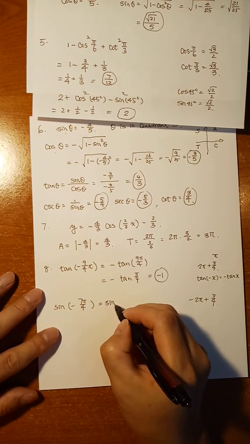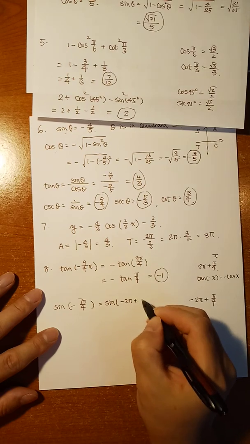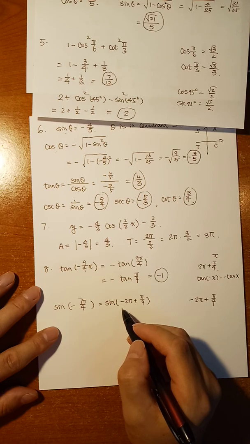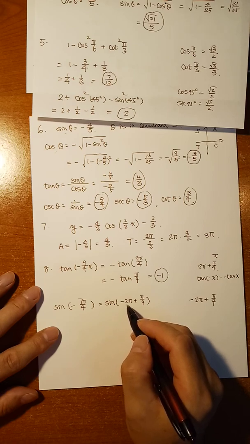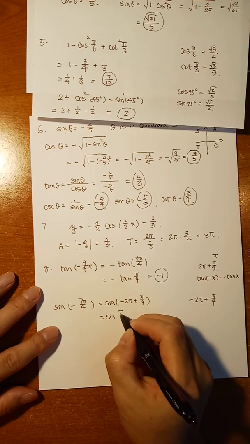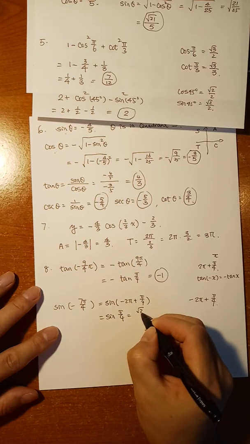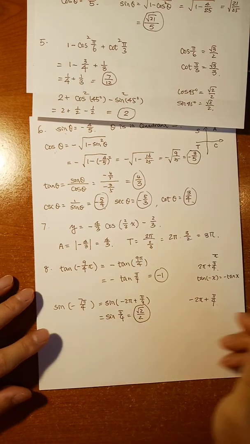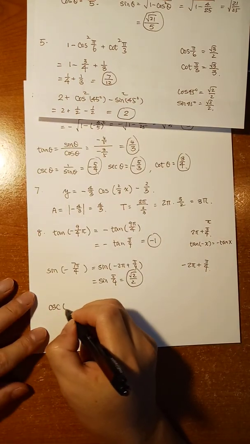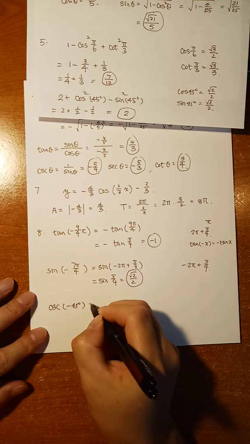So it's sine of negative 2 pi plus pi over 4. And any multiple of 2 pi is a period of sine, so it's equal to sine pi over 4. Sine pi over 4 is square root of 2 over 2.